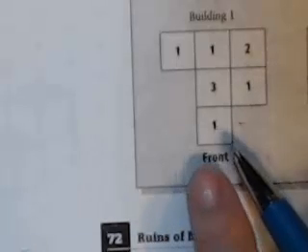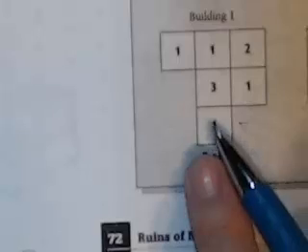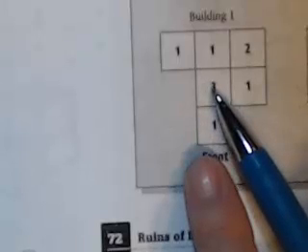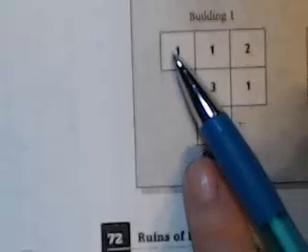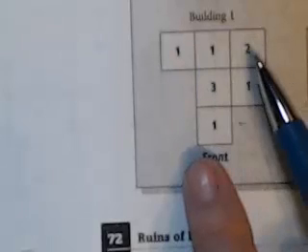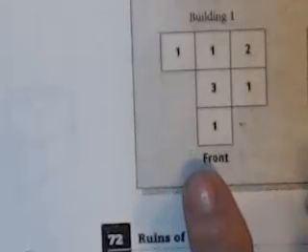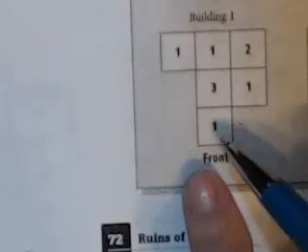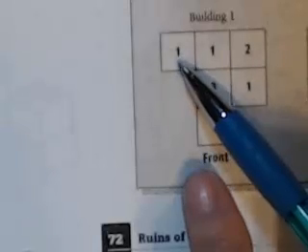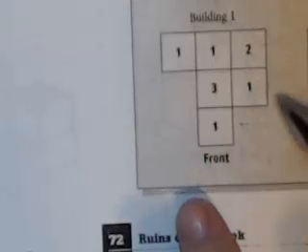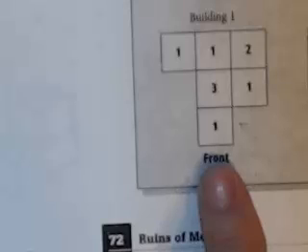Now this is looking at it from the front. This is 1, 3, 1, 1, 1, 2. This is the base plan, and I want you to draw the building.